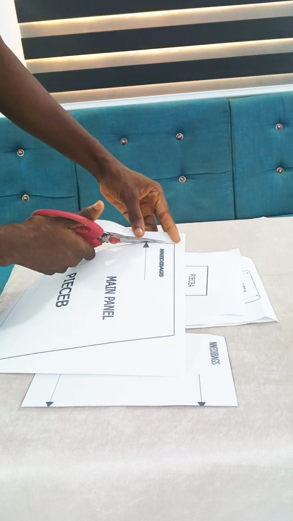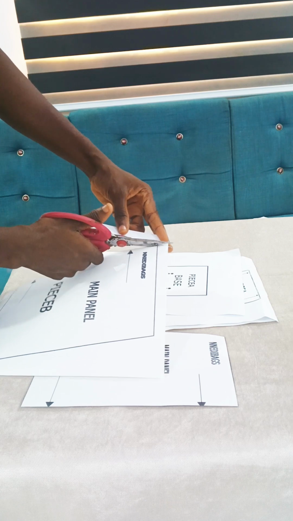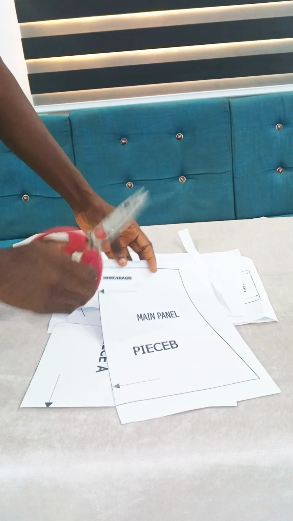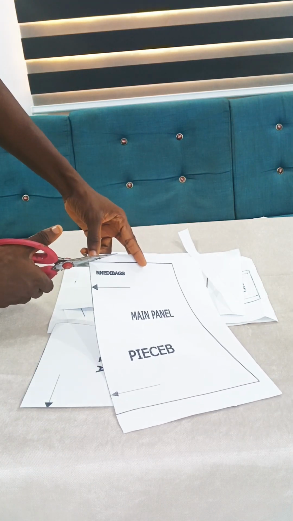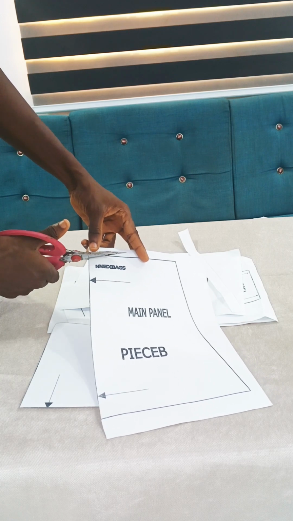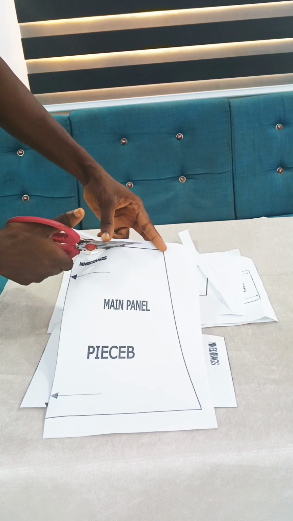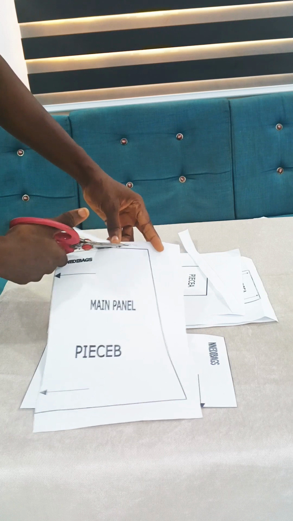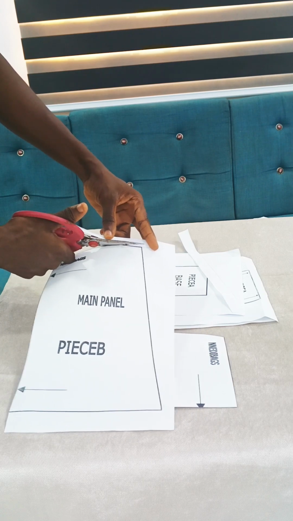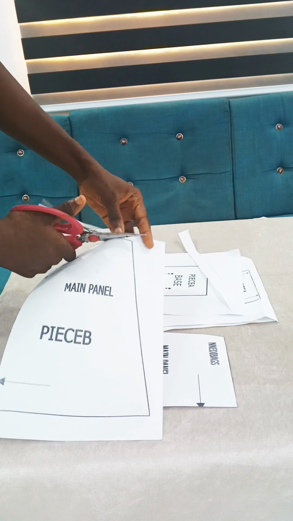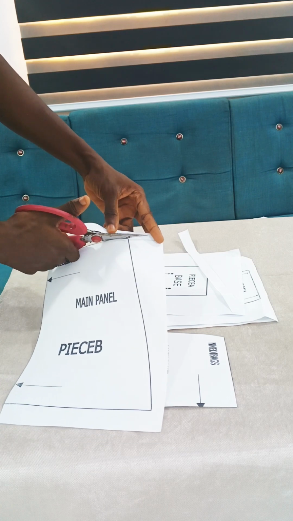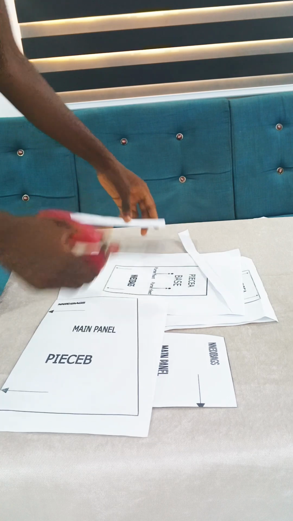So this is just me teaching you how to use your PDF pattern to make bags. So most times, instead of drafting, you can just get your PDF pattern and use it to make your bag. That is way easier than cutting and measuring and drafting.